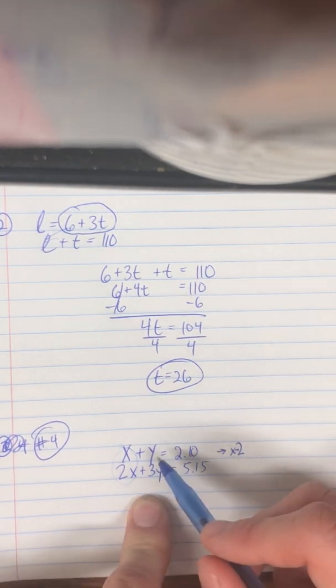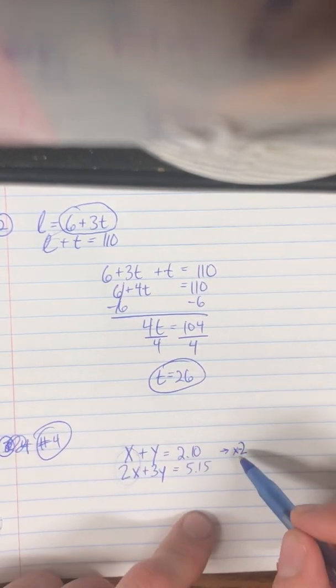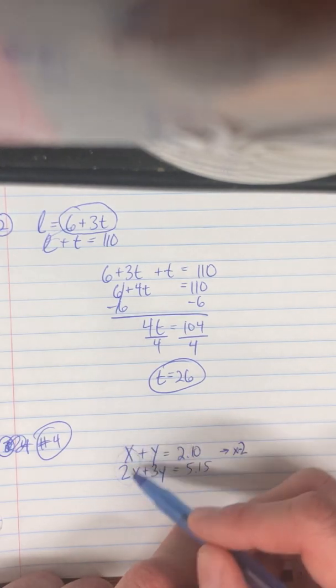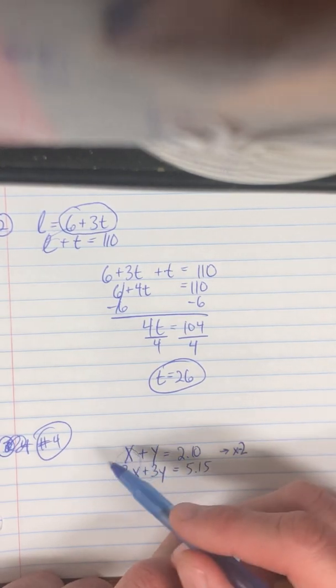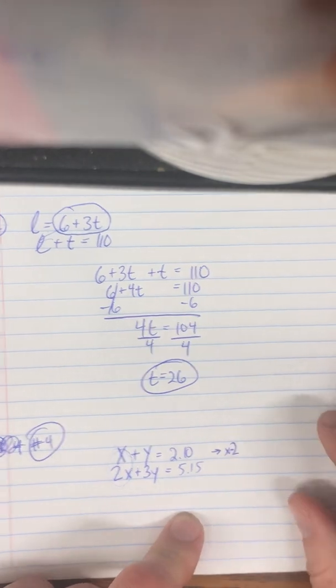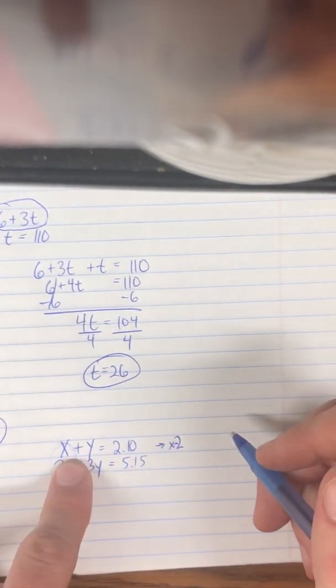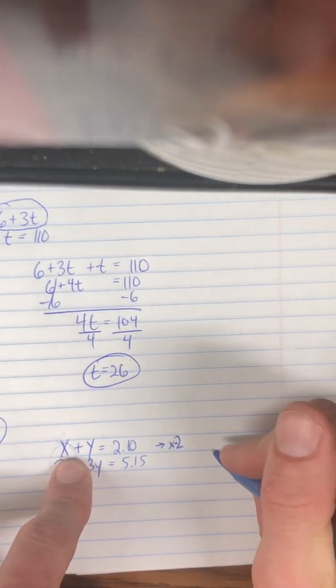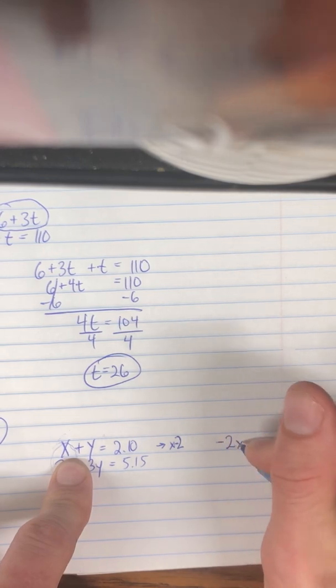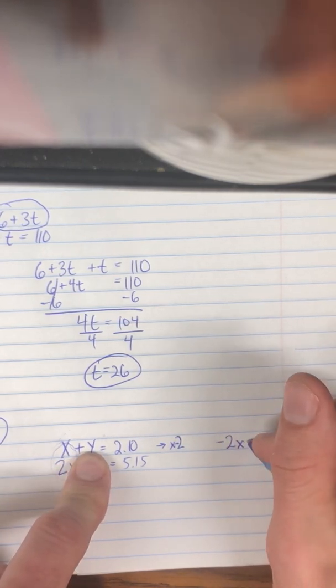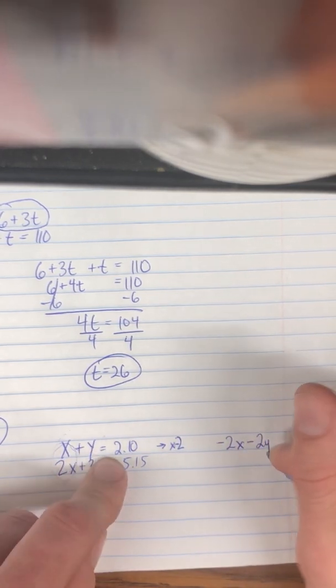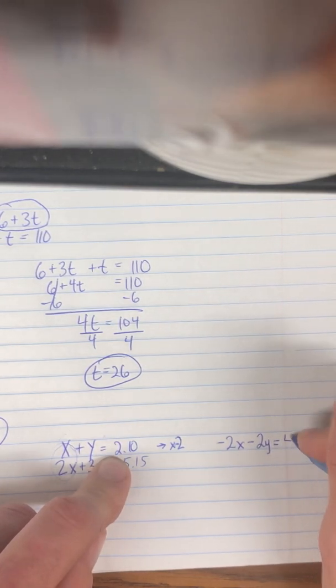If I multiply by +2, I would subtract, but I'm going to multiply by -2. That'll give me the inverse, and so I'll just add down. And if I add, I tend to make fewer mistakes. So x times -2 is -2x. Y times -2 is -2y is equal to negative $4.20.